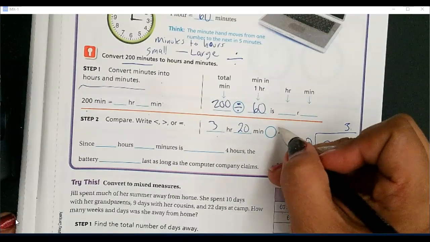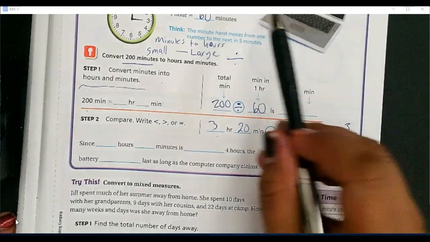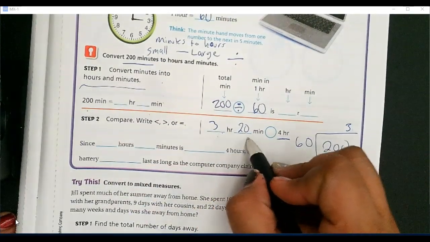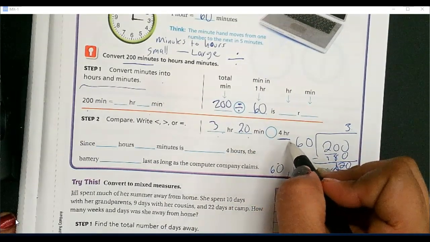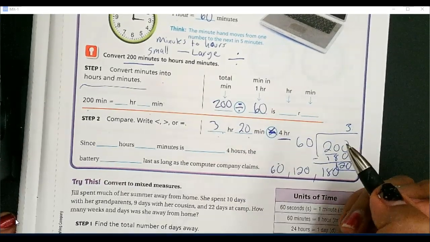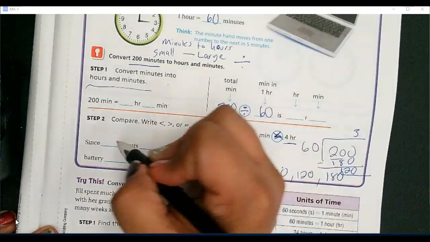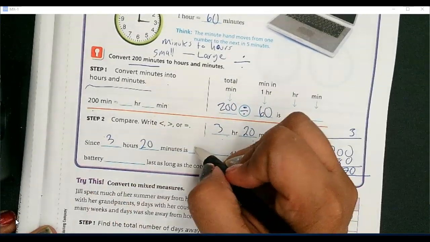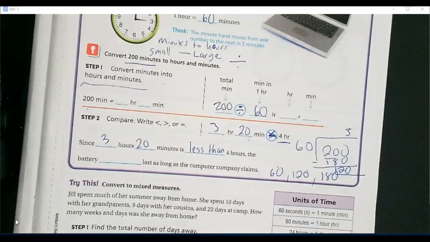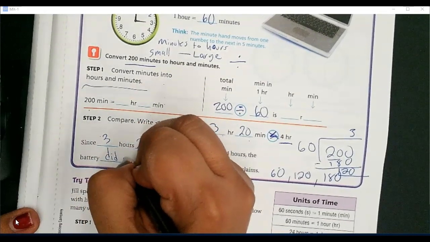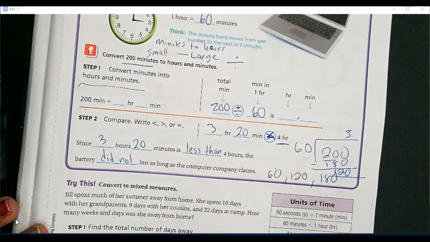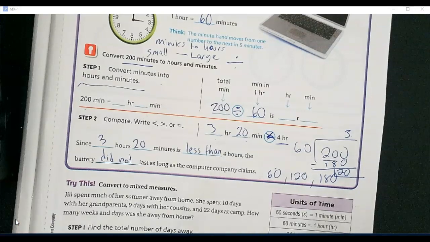Now, we're going to compare it to the 4 hours that the company said the laptop's battery was going to last. So 3 hours and 20 minutes, is that greater than, equal, or less than 4 hours? In this case, we know that it's less than 4 hours. Since 3 hours and 20 minutes is less than 4 hours, the battery did not last as the computer company claims. Okay, now it's your try to convert elapsed time on Think Central.